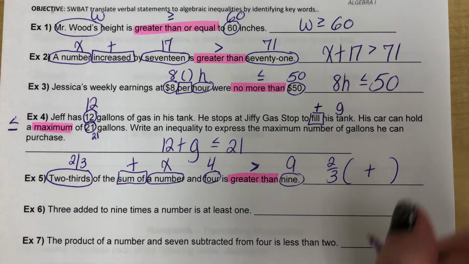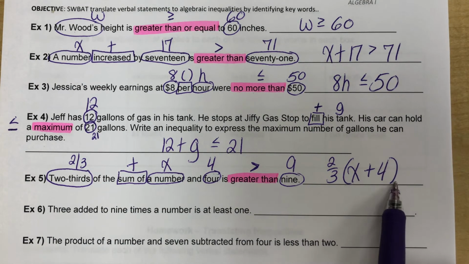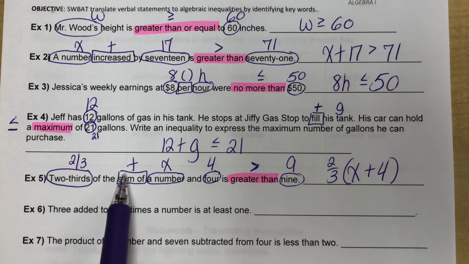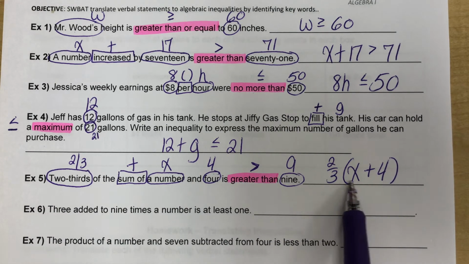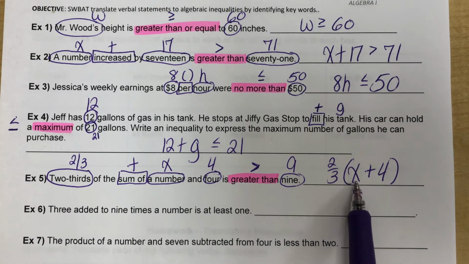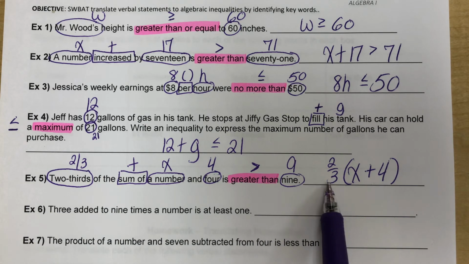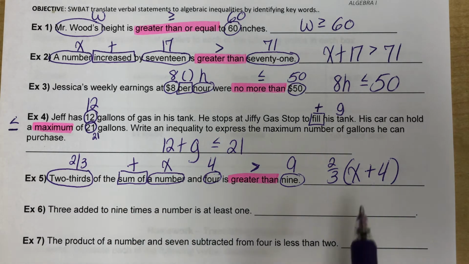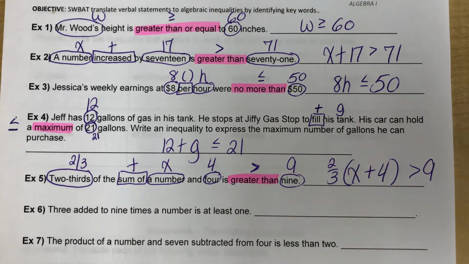So I want to add X and 4, but this would have to be in parentheses because I want to find 2/3 of whatever this answer was. So I have to put this in parentheses because I need to add these together first and then multiply by 2/3 second. This is really hard. Anytime we have to add in those parentheses, it's super tricky. All right, so it's not you, it's definitely tough. And then greater than 9, I want it to be greater than 9. All right.